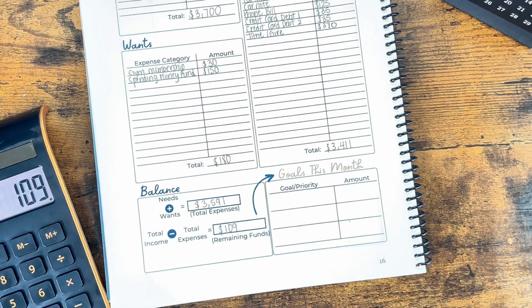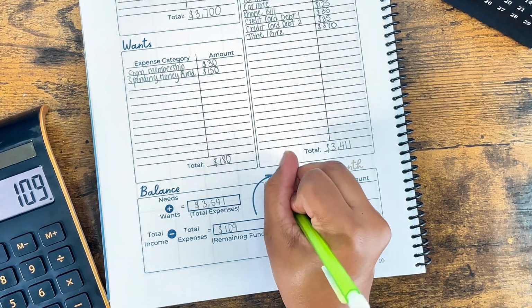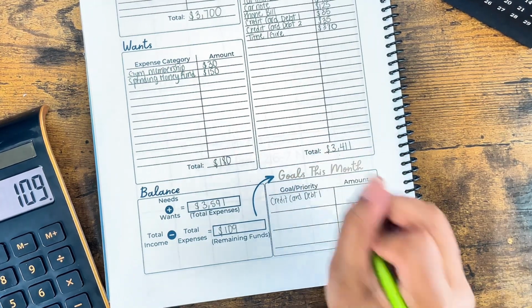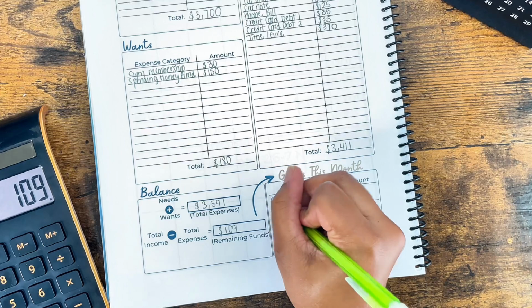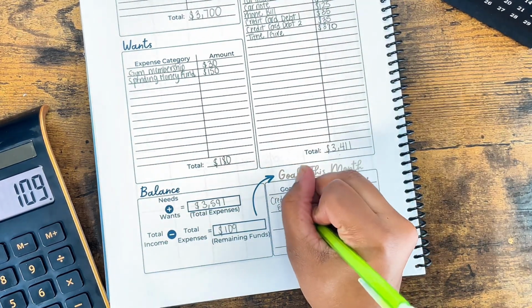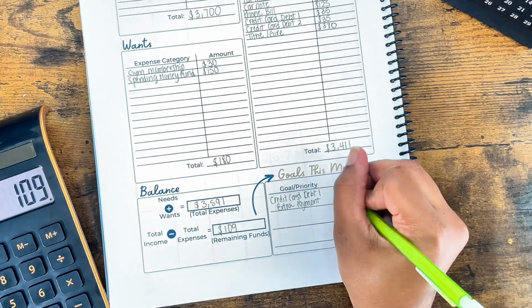So like, what are the things that I want to do with this extra money? And this just depends on what you're trying to focus on. Are you focused on saving? Are you focused on paying down debt? And so let's just say for this month, I want to focus on paying down debt. So I'm going to put credit card debt 1 extra payment, because remember, we already included the minimum payment, but now we're making an extra payment on the debt. And I'm going to put $109.